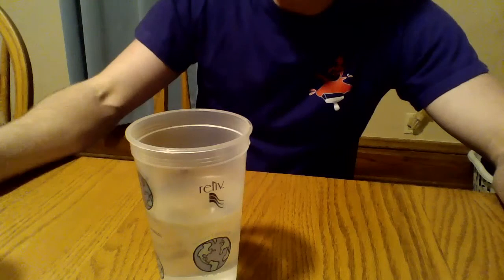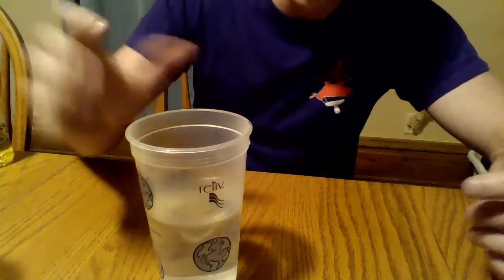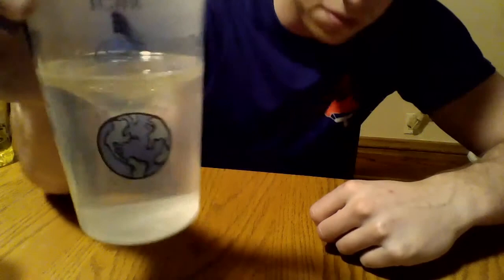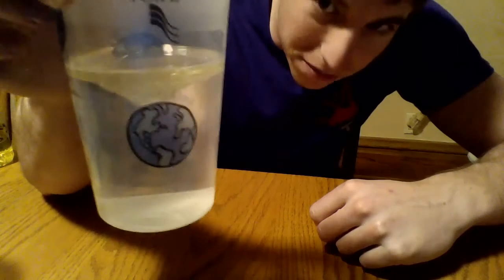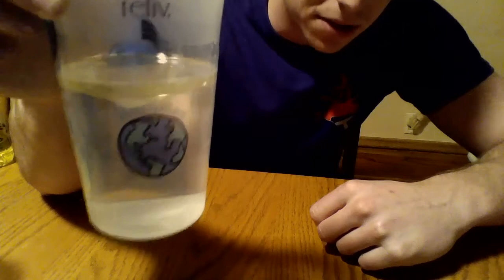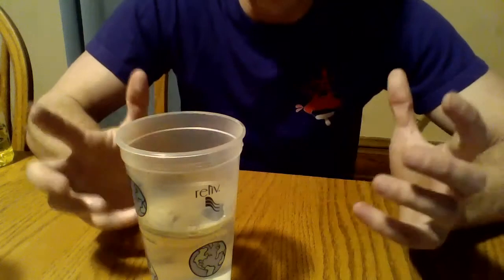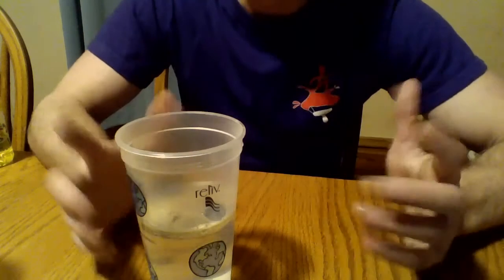But gradually, in a few minutes, maybe not even that, it will begin to again form that layer, as we can see right there, right back on top. So it doesn't stay mixed, it doesn't stay emulsified. So to get it to stay emulsified or completely mixed, we need an emulsifier.